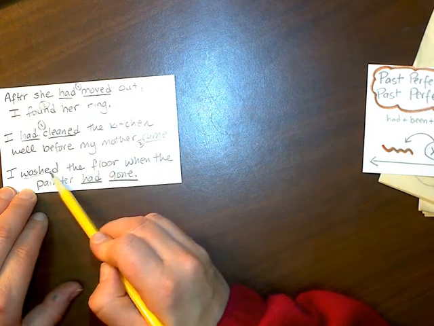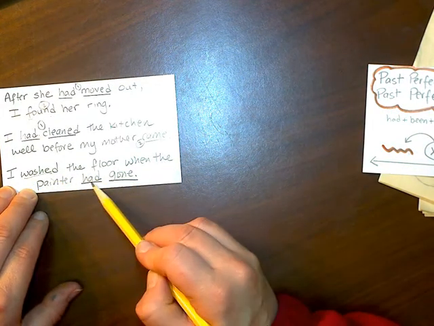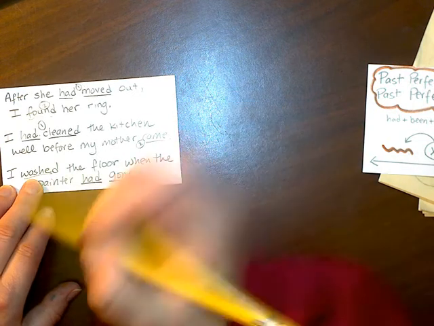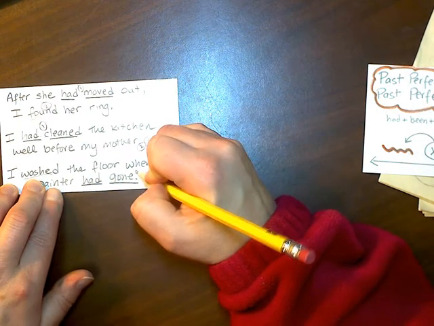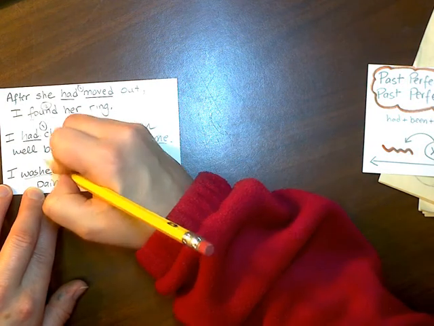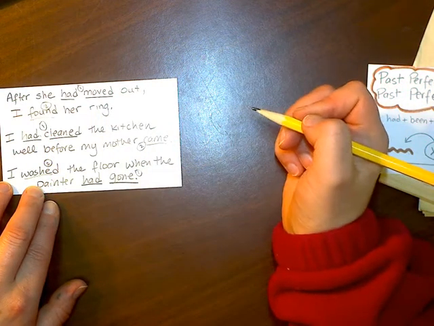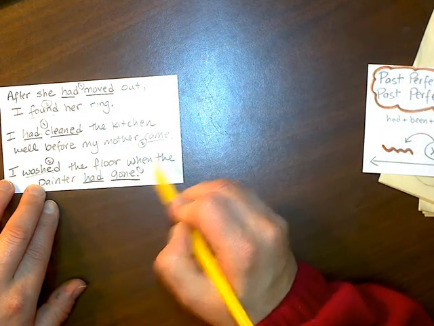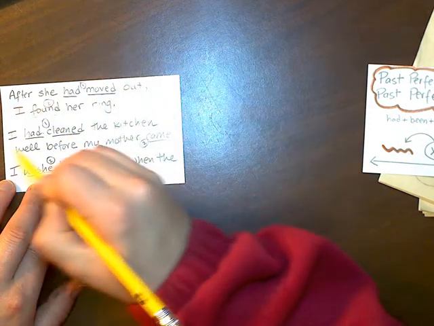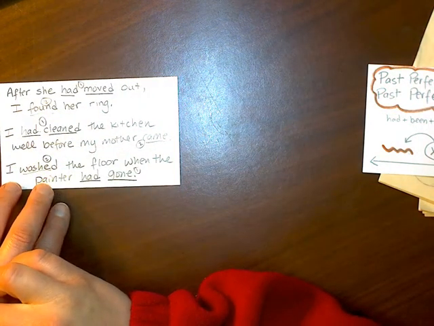Okay, I washed the floor when the painter had gone. So had gone tells me that this is the first thing that happened. So first he leaves, and after he leaves, I wash the floor. That happened before. Okay? All right, that's past perfect.